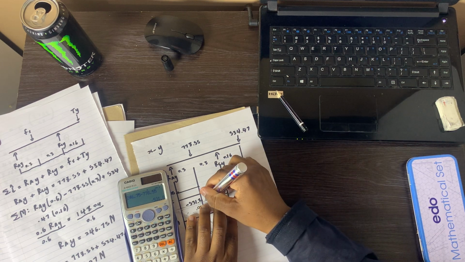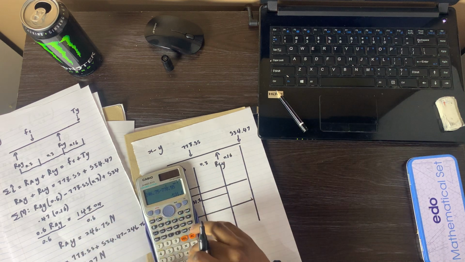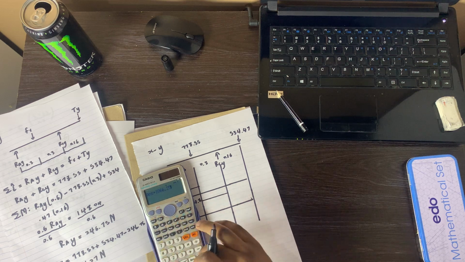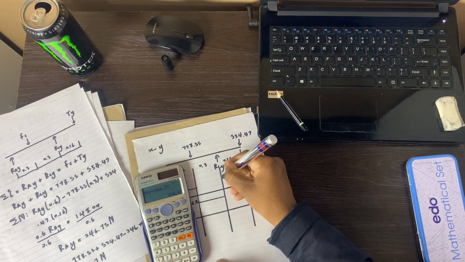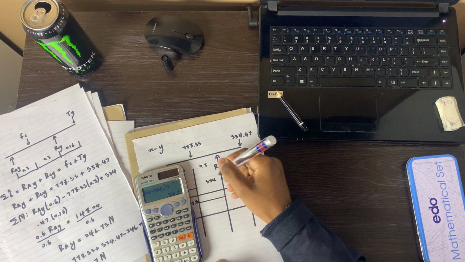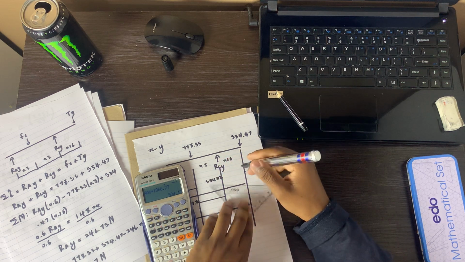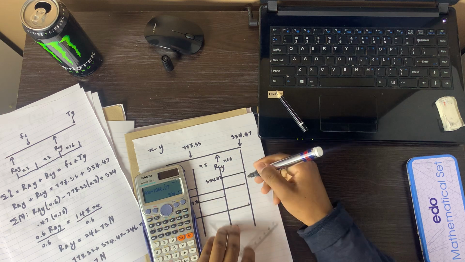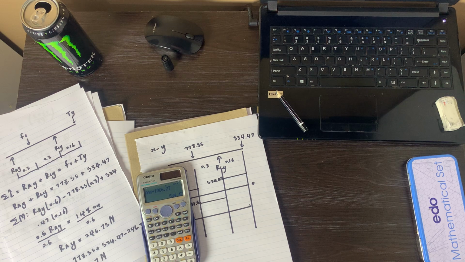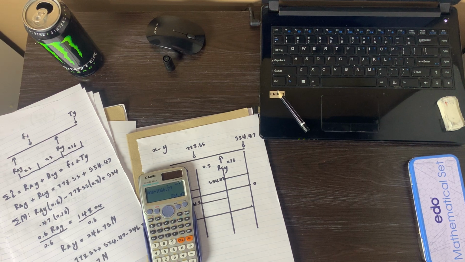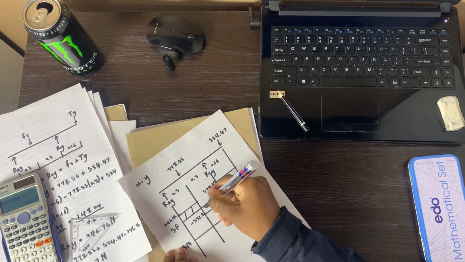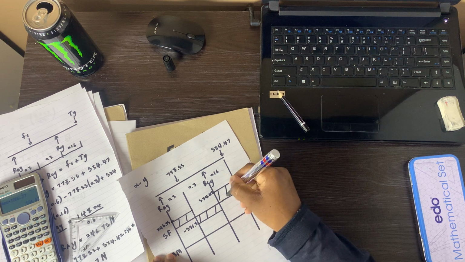And then we go up again, plus RCY, which is plus 1066.27, gives us 534.47, right? And then it comes here, and then it comes back to 0. Okay, sorry about that. This is our shear force diagram.